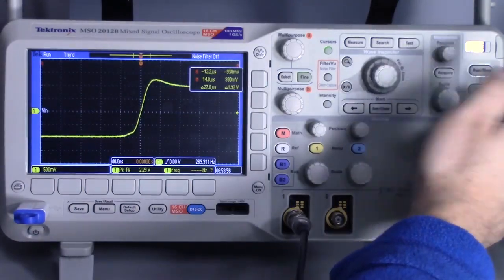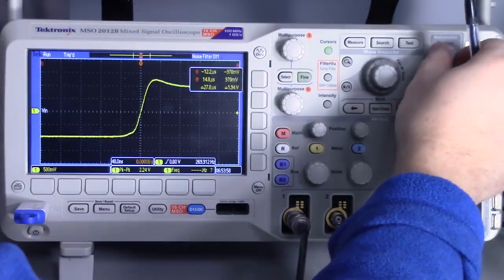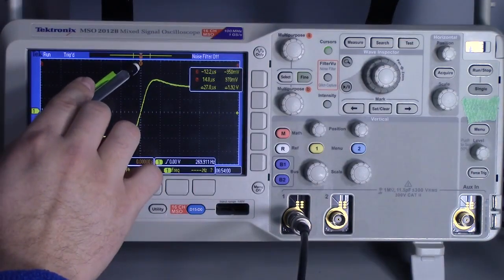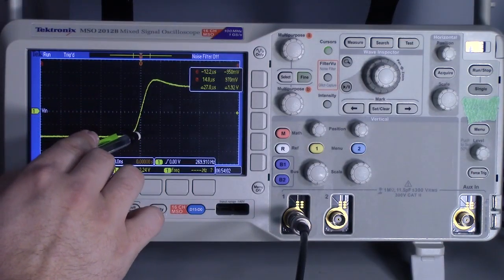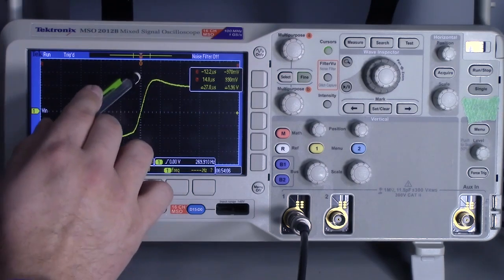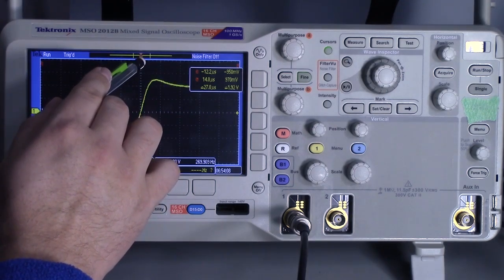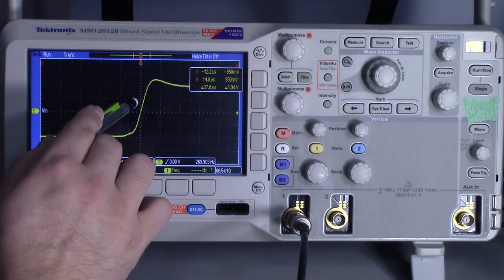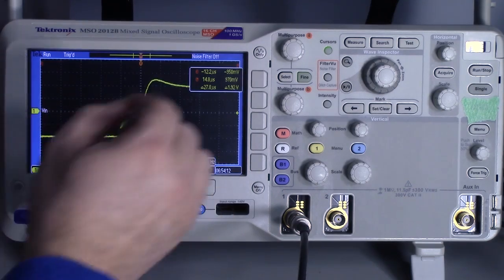So I've zoomed my scale in. Now, if you look up here, this T actually points to, on the horizontal scale, where your trigger point starts. Think of this as the time 0. So over here is positive time, over here is negative time.